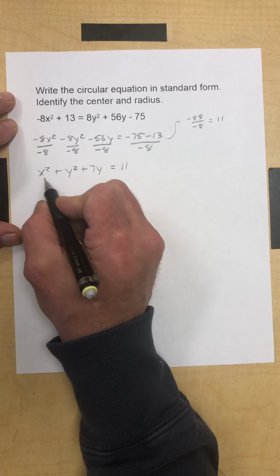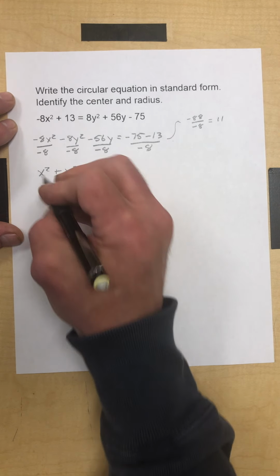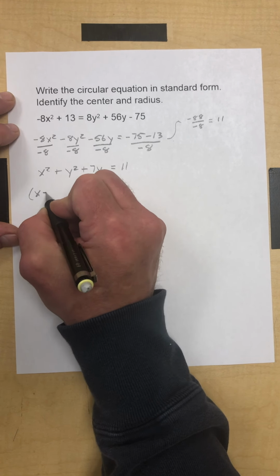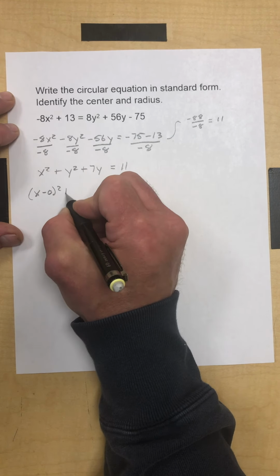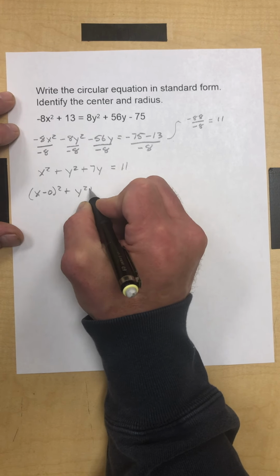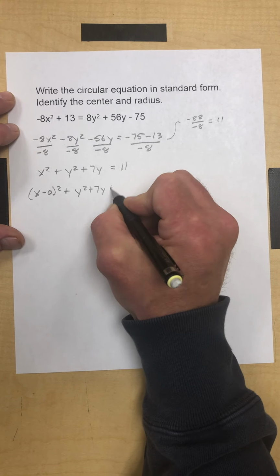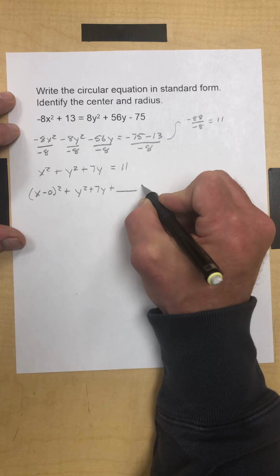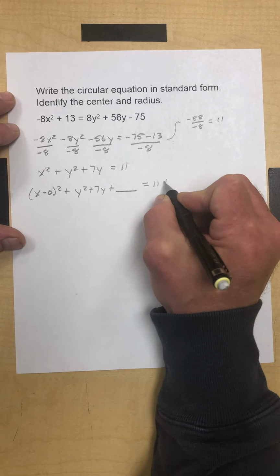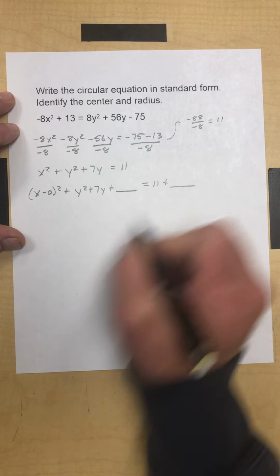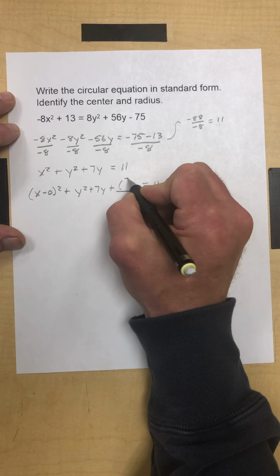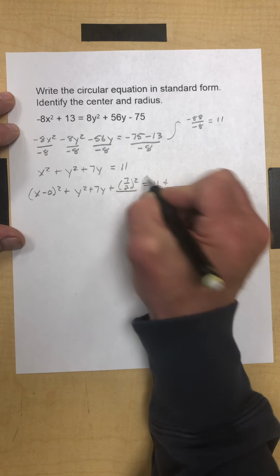Okay, the x squared, there's no linear term with it, so it's already a perfect square, so I can write that as x minus 0 squared. All right, y squared plus 7y is not a perfect square, so I've got to complete the square there. And whatever I add here, I have to add over here. So let's see, that's going to be 7 divided by 2 and then square that.